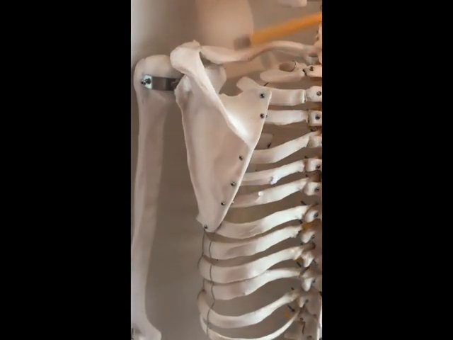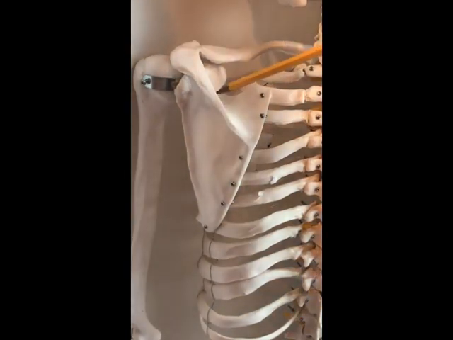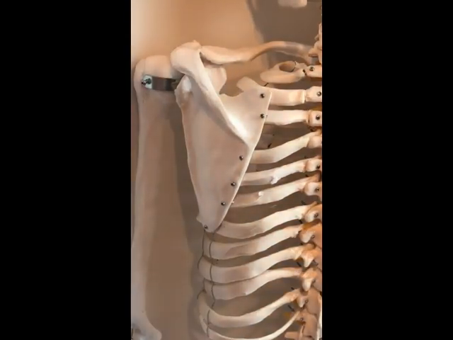And then also what I want to point out here is you have the suprascapular notch, which is this kind of depression in the bone here, and then there's the transverse scapular ligament which would join here. And just below that is where the suprascapular nerve is going to travel through the notch here underneath the ligament, and then the suprascapular artery is going to go over the ligament in that region there.